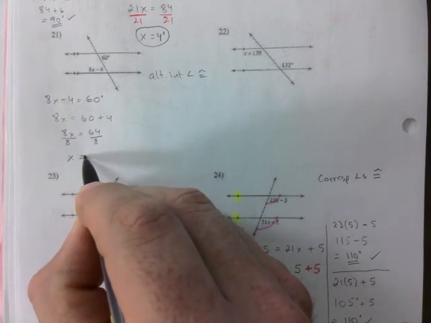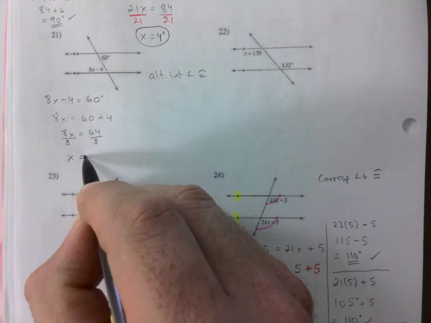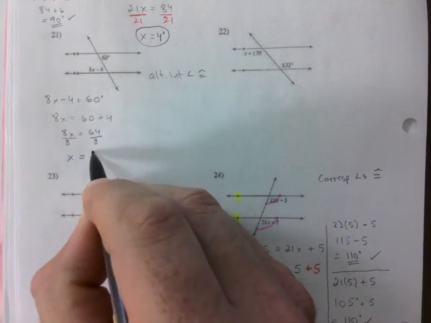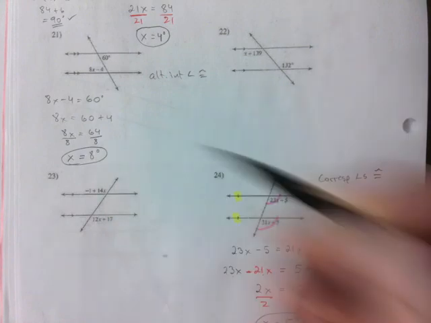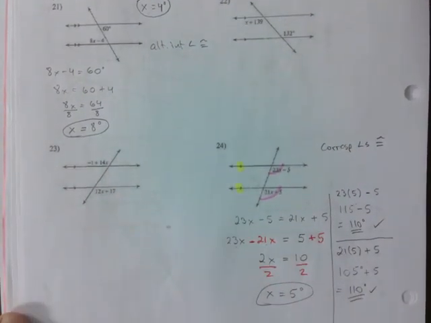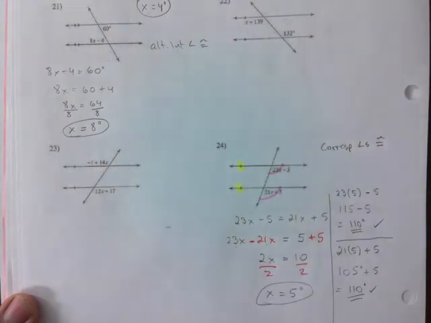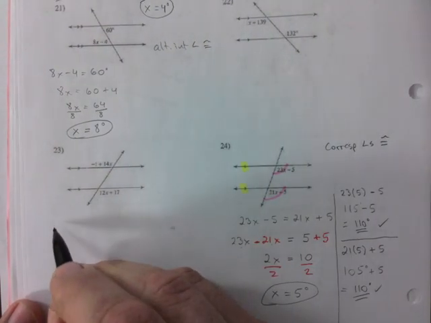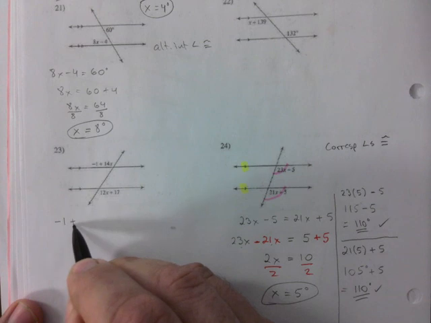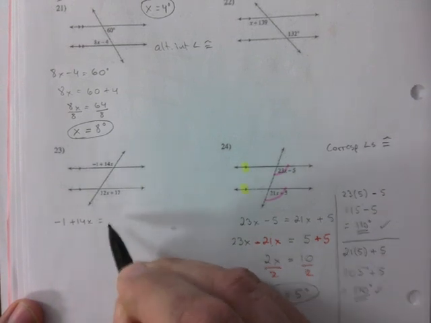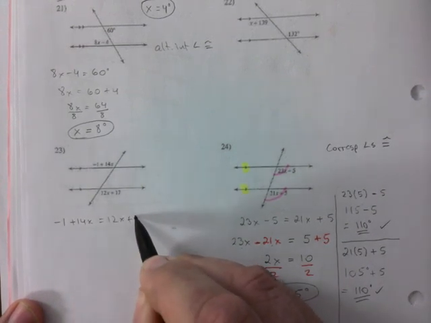X is equal to, what's the answer? All right, just making sure you're awake. 8 degrees, there we go. That's all you needed to do there. And then one question where you had both angles in terms of a variable. So minus 1 plus 14x is equal to 12x plus 17.